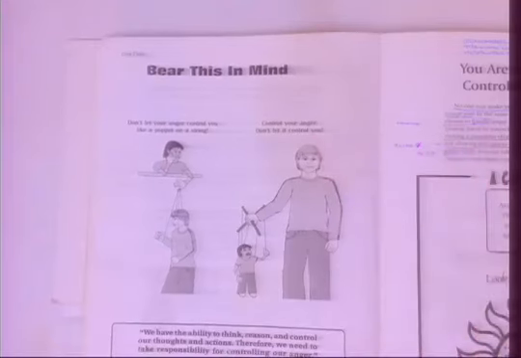And as we covered before, anger just lets you know that there's something that you don't agree with, okay? And in the bottom section, it says, we have the ability to think, reason, and control our thoughts and actions. Therefore, we need to take responsibility for controlling our anger. And now we're going to get into that responsibility that we're going to cover here.